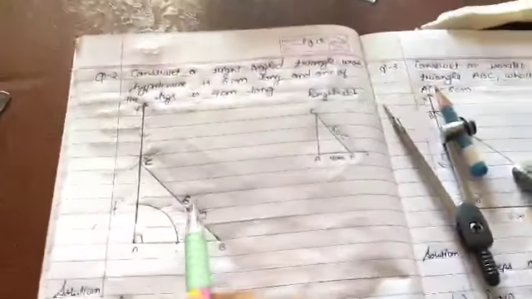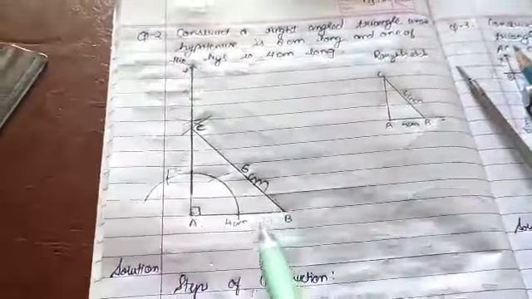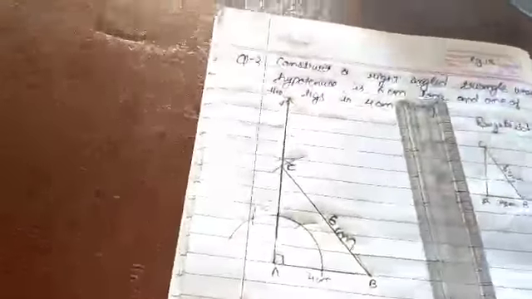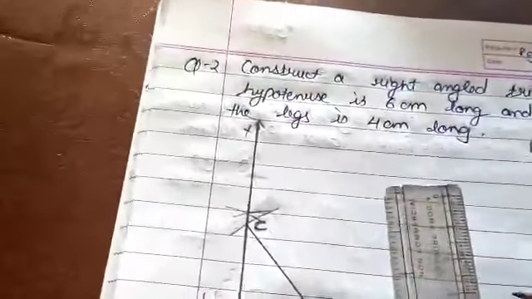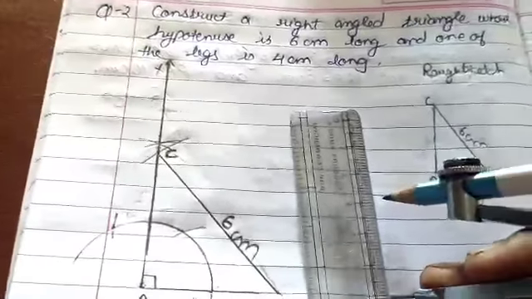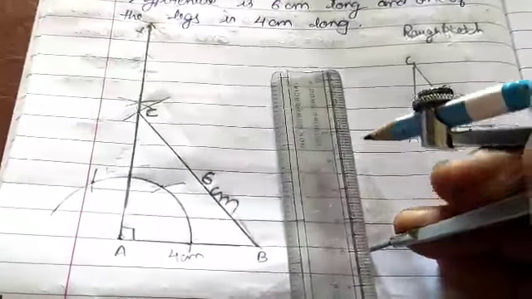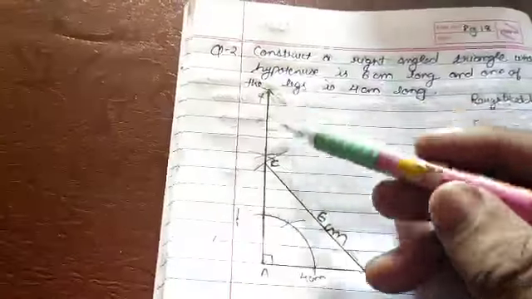Now as the length of hypotenuse is given, that is 6 centimeter, place your compass on B and try to get 6 centimeter. See here, in this way 6 centimeter length you have to get. Place it over here 6 centimeter and try to adjust your compass in this way and place it on B and try to construct this arc which intersects this ray AX at point C.